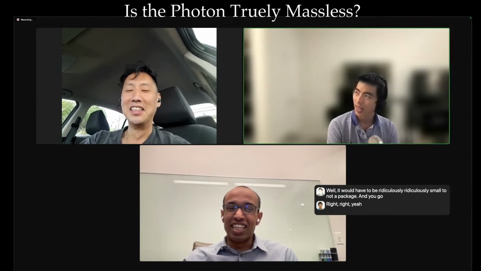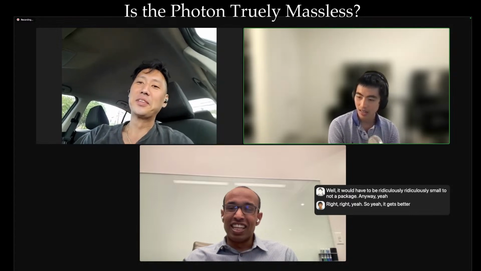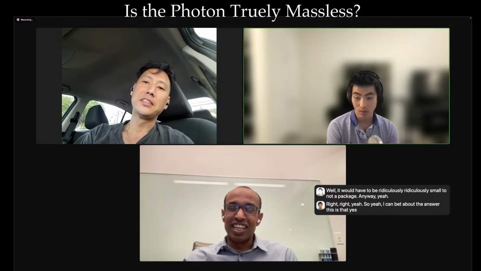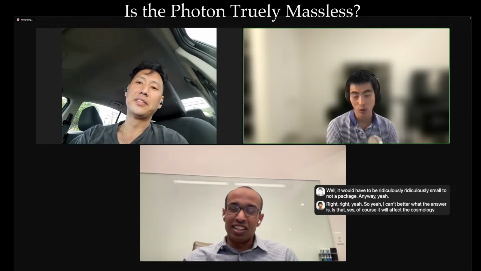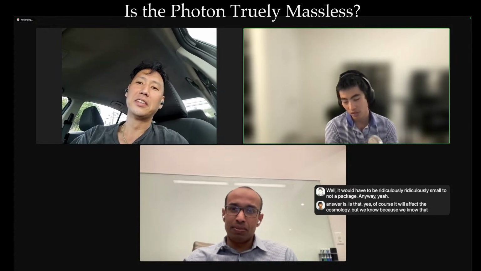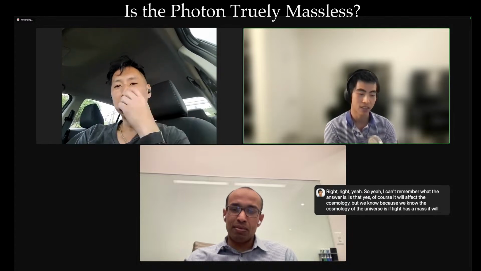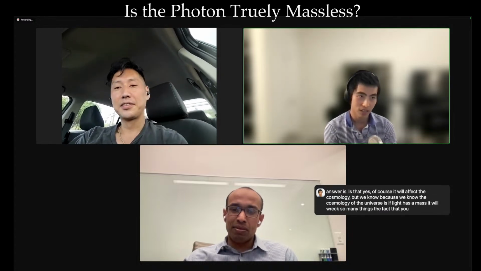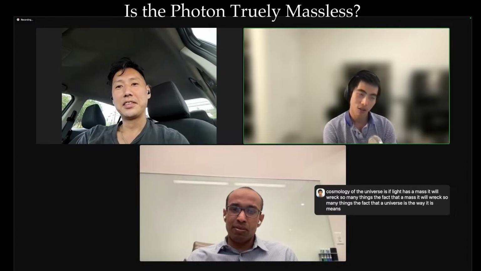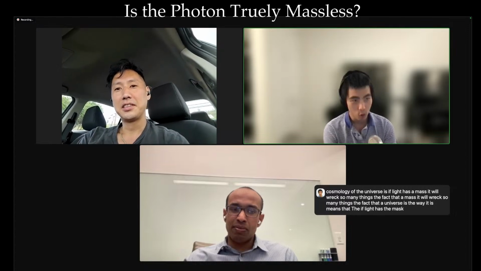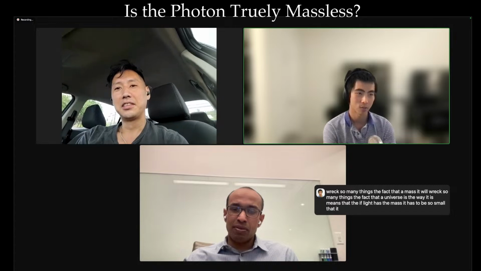A better way to answer this is that yes, of course, it will affect the cosmology, but we know what the cosmology of the universe is. If light has a mass, it will wreck so many things. The fact that the universe is the way it is means that if light has a mass, it has to be so small that it does not affect the cosmology.